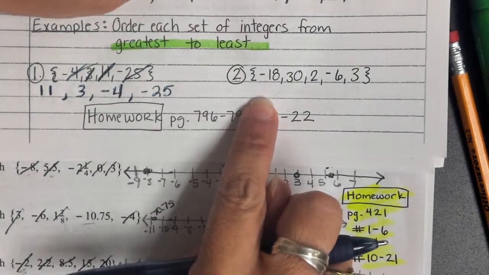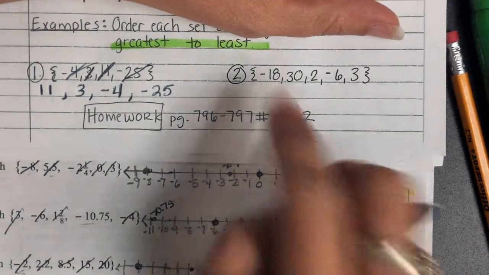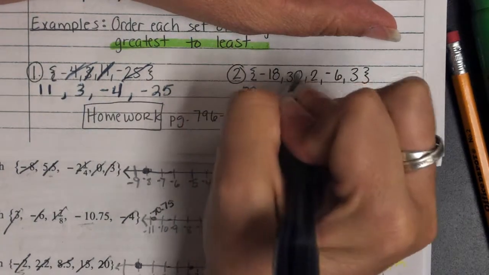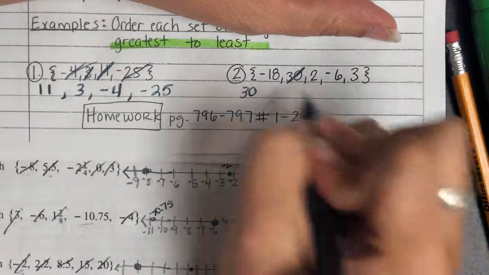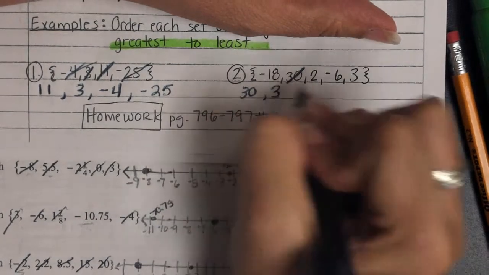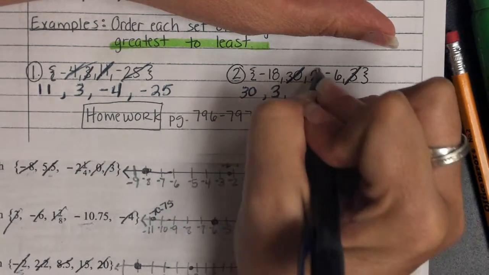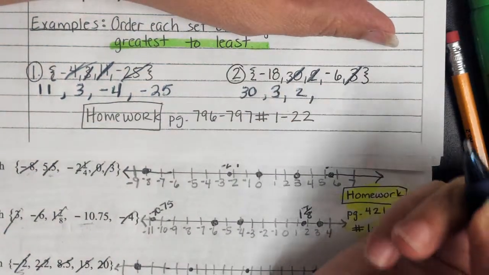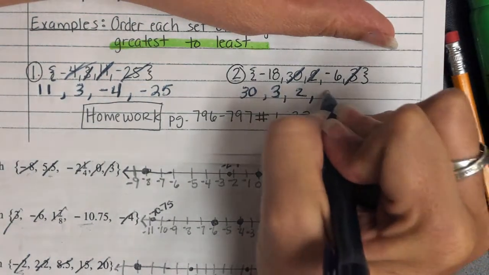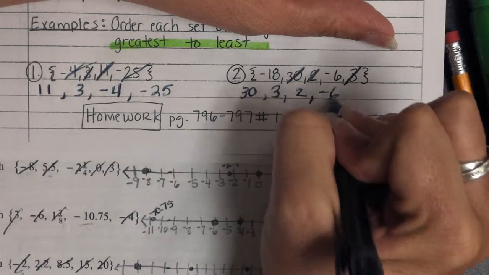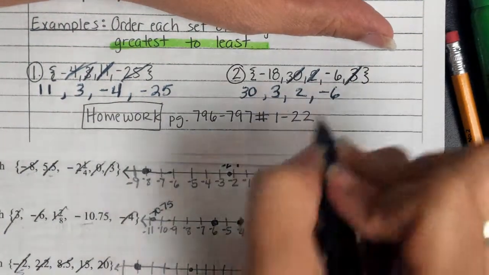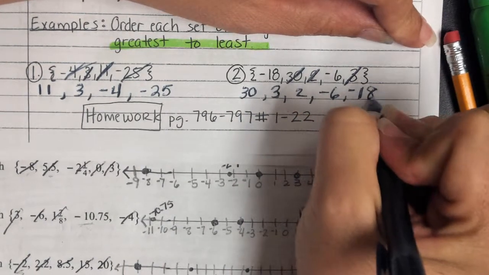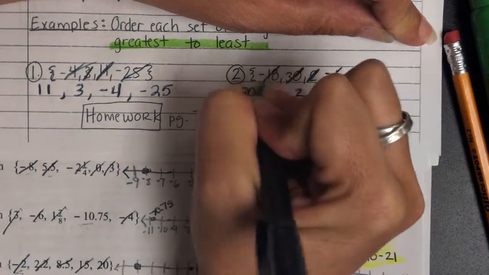And then the last one here, greatest number is 30. I was sitting here just double checking. Then 3. Then 2. Then -6. It's kind of weird. I have to sit there and go, I'm going down the number line to the left. And then -18. Just take it slow so you don't skip any.